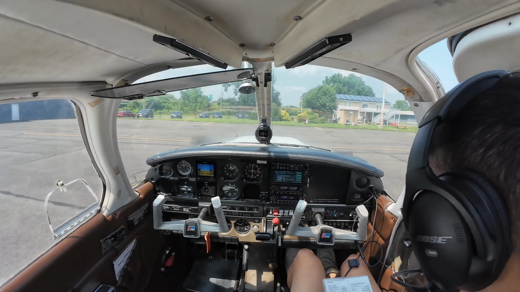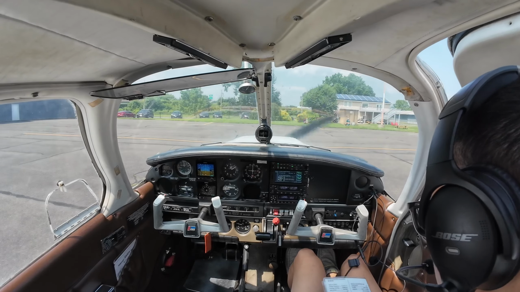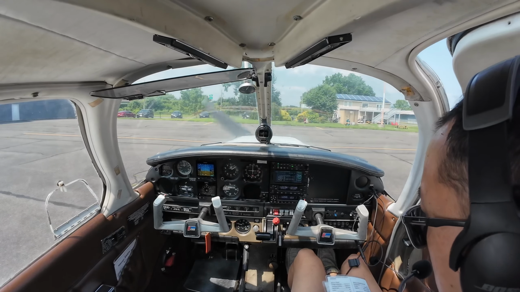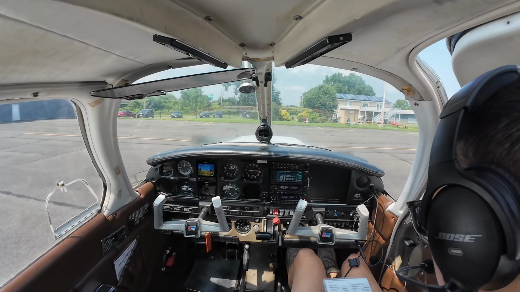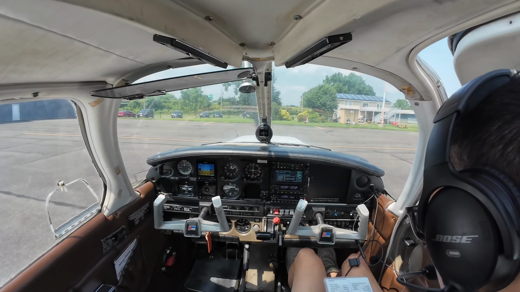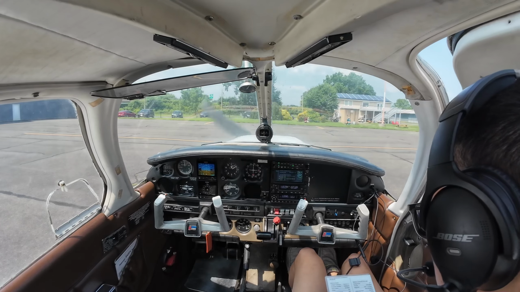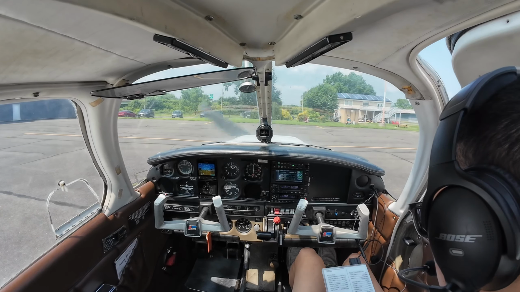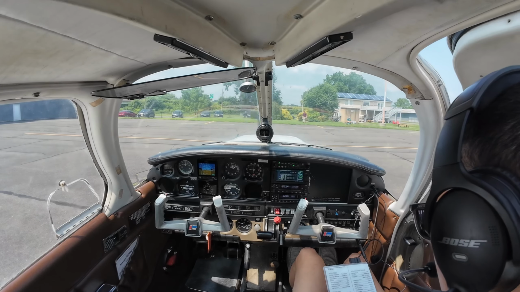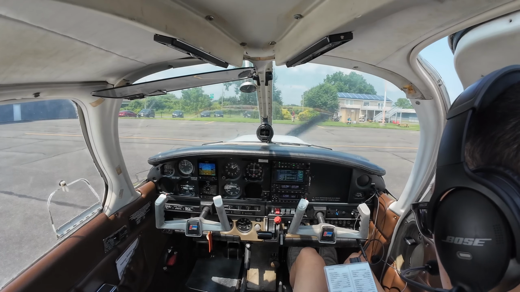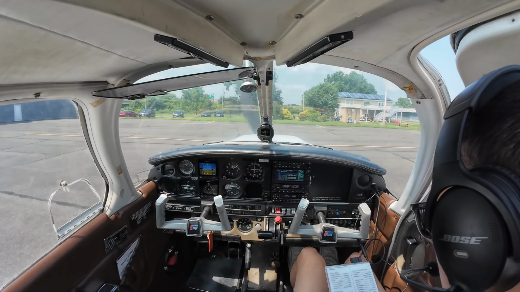Engine prime, we primed it a couple times because it was the second flight, but we normally prime it twice. Propeller area was clear, starter was engaged, throttle was throttled down to 1000 RPM. Oil pressure was checked, and electric fuel pump was checked, and then fuel pressure was checked.